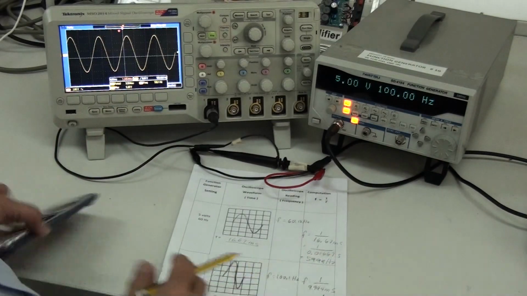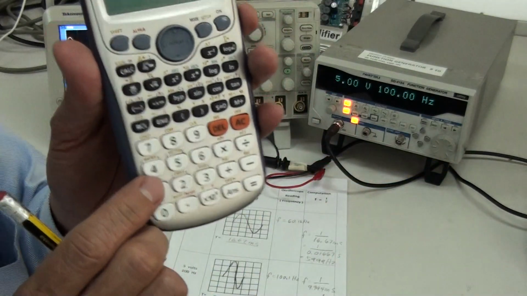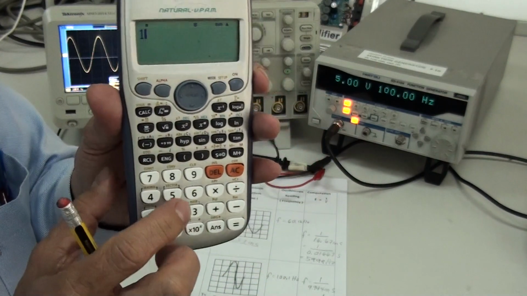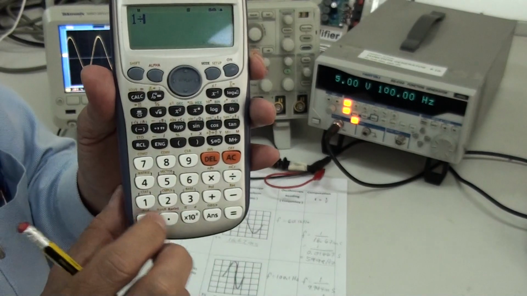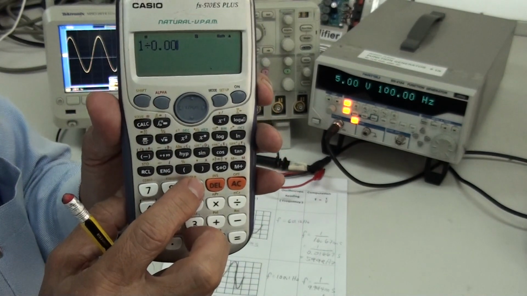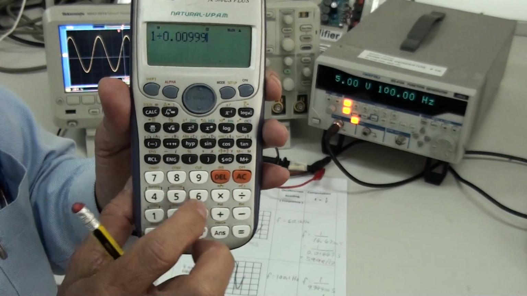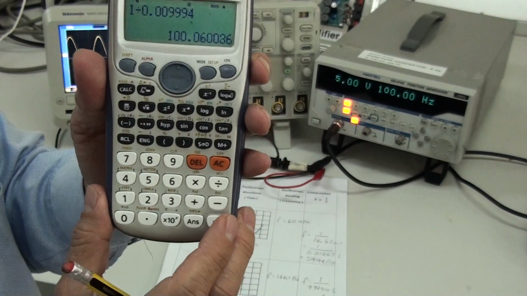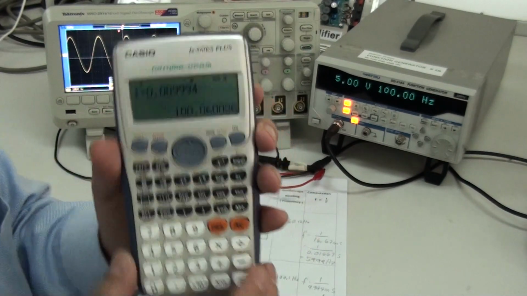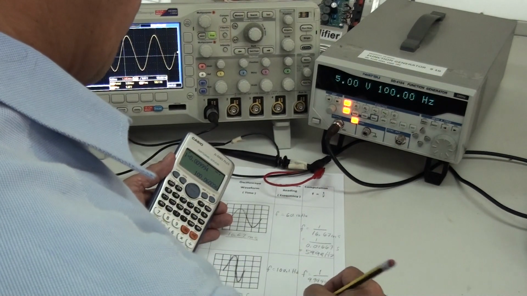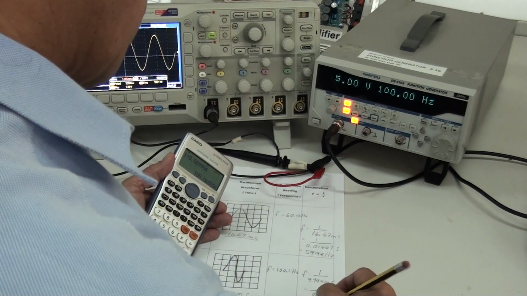So then let us use our calculator. That is 1 divided by 0.009994. Okay, so that is equal to 100 hertz, or 100.06 hertz.